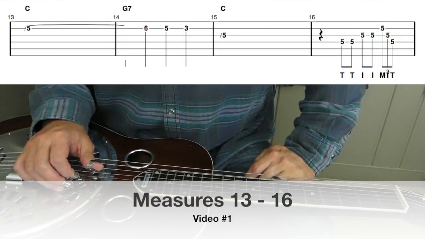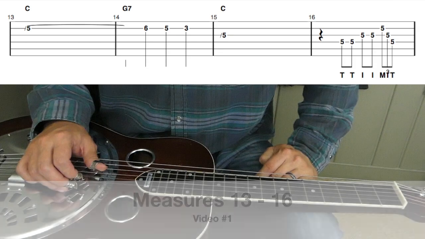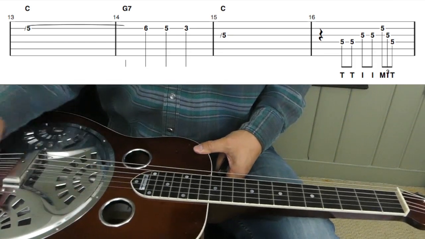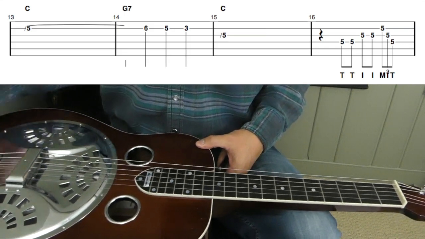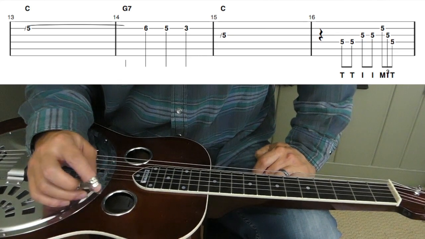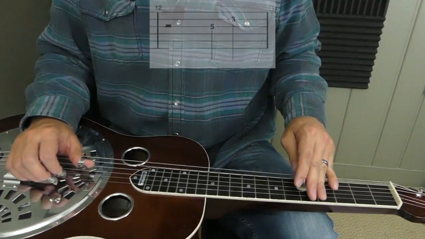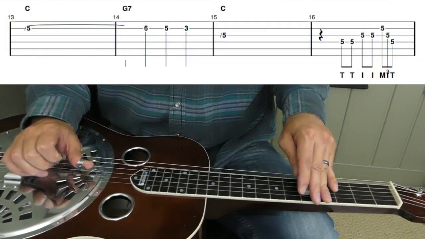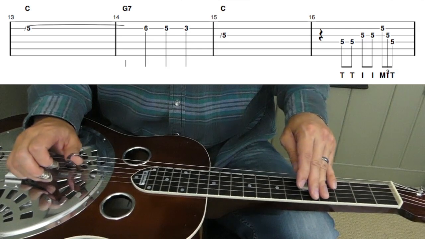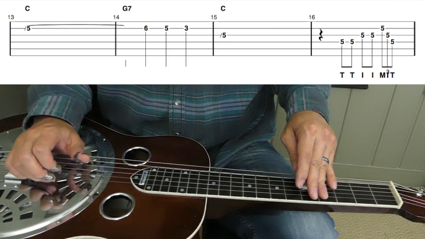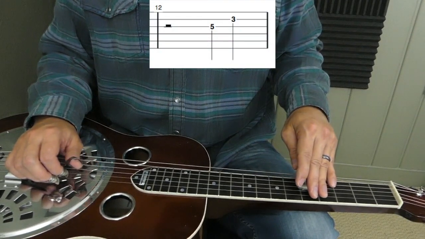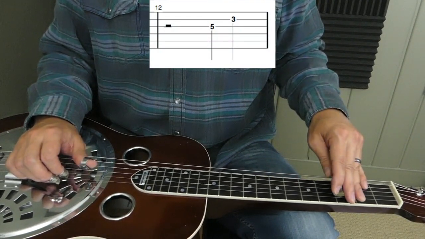Alright, so now we'll finish up this basic melody and we'll look at measures 13 through 16. Really just 13 through 15. Measure 16 is leading into the more advanced variation of this. I will include the last 2 notes of measure 12. Right, so the last 2 notes of measure 12, that was the 5th fret of the 3rd string, 3rd fret of the 2nd string.